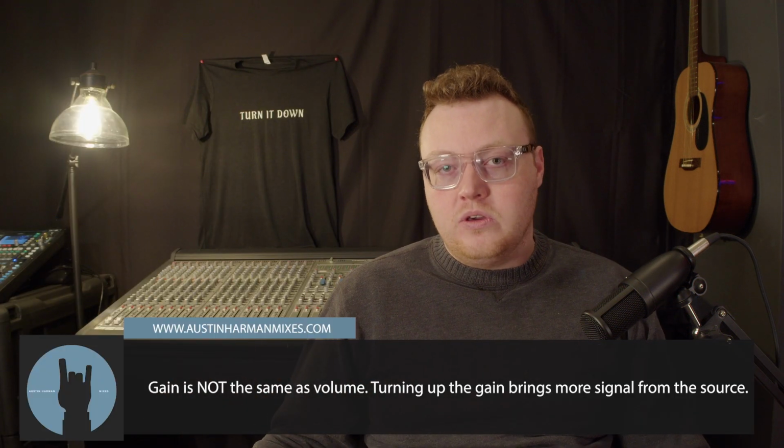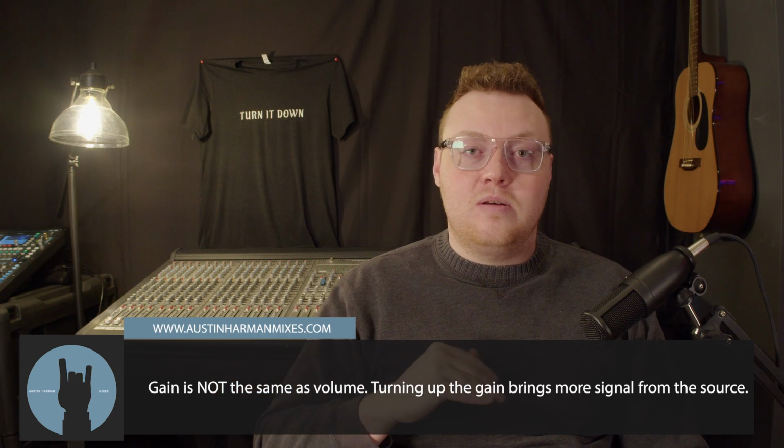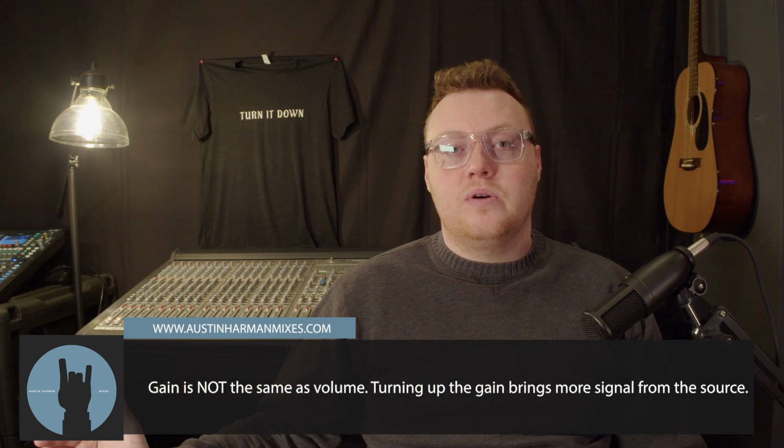Now, the preamp is referred to in multiple ways. Gain, preamp, head amp, all of those things are used interchangeably to describe that process. Most commonly, that is referred to as gain. Gain is not the same as volume, okay? Not the same. You're going to sound really smart at the dinner table. Gain is not the same as volume.